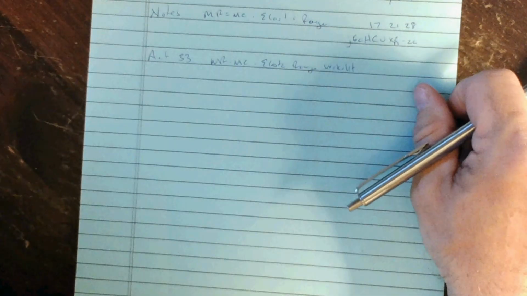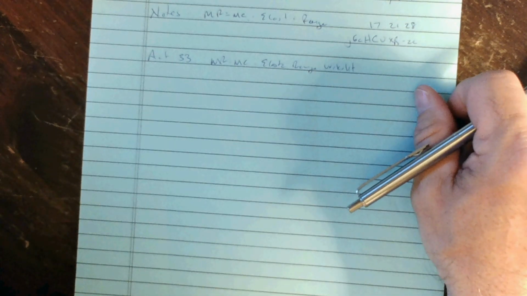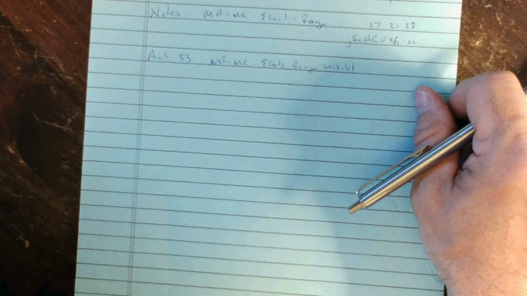In our next session, we're going to graph profit maximization, loss minimization, and shutdown for the monopolist by using these cost curves.